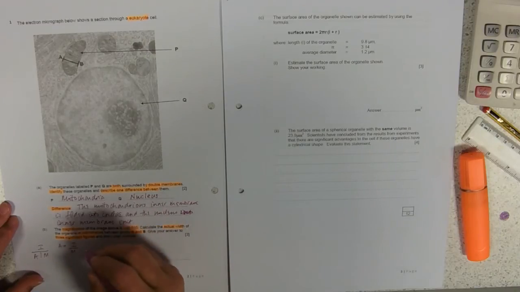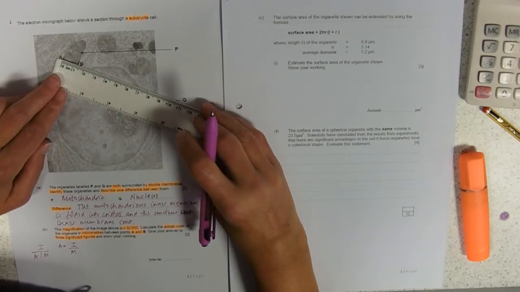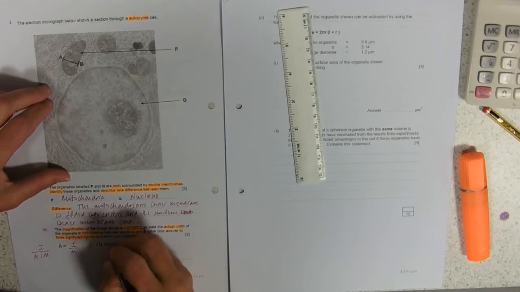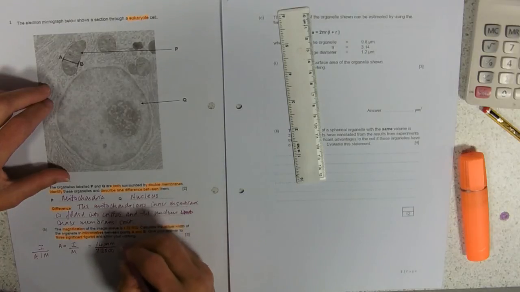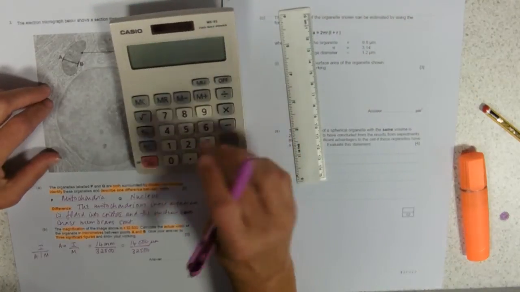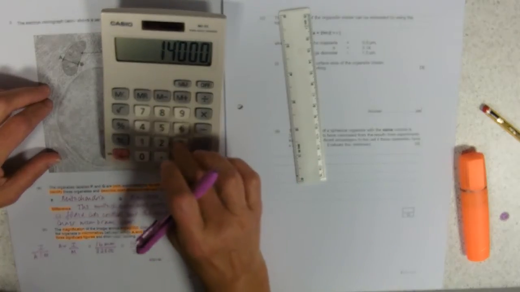So, my image size, get my ruler out, pop it across from A to B, 14 millimetres, divided by 32,500. Now I'm giving my answer in micrometers, so I'm going to do my conversion first. So that's 14,000 micrometers over 32,500. So 14,000 divided by 32,500.